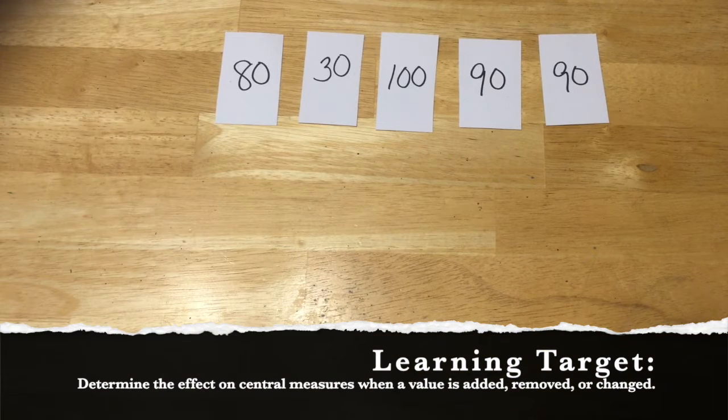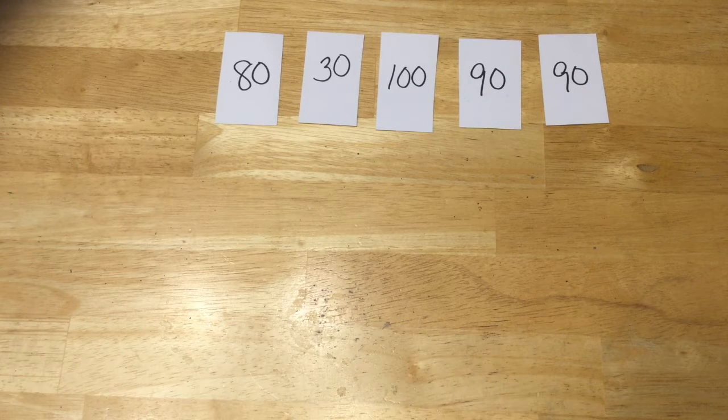Okay, so today's learning target is determining the effect on measures of center when a single value is either added, removed, or changed to the data set. So that's all just kind of fancy talk for finding the mean, median, and mode.